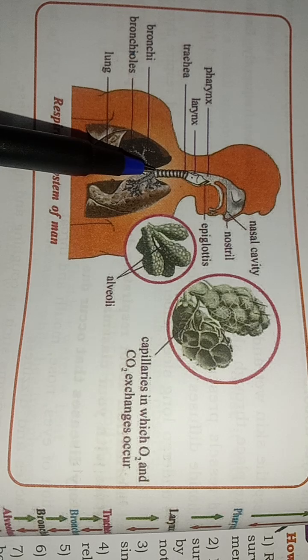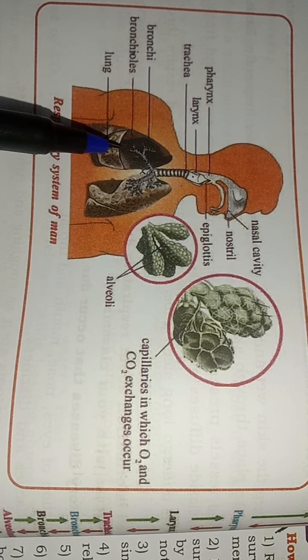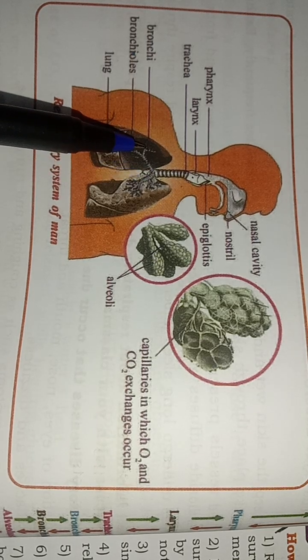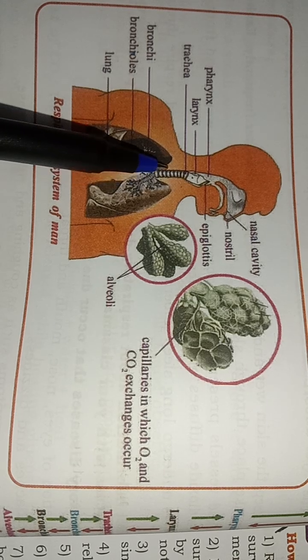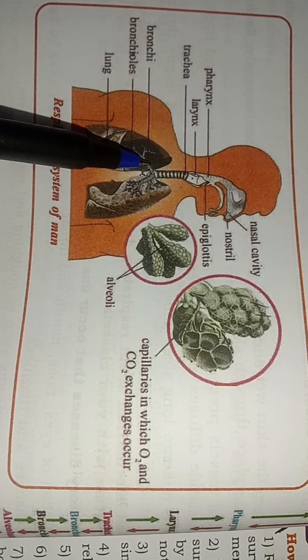Then air passes into the bronchi, bronchioles, then into the lungs. These give space for the air to pass into each lung.